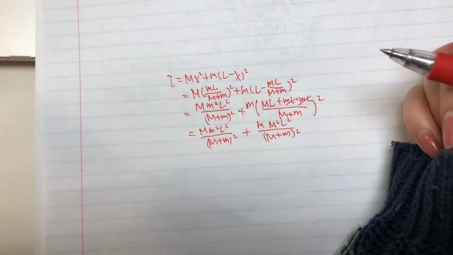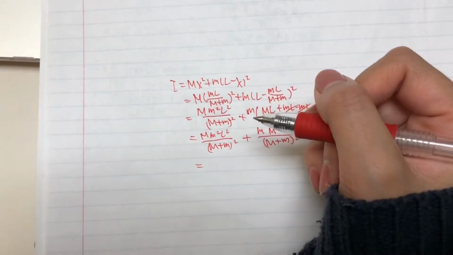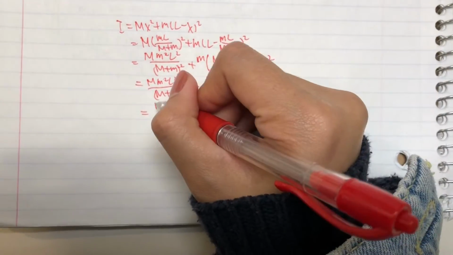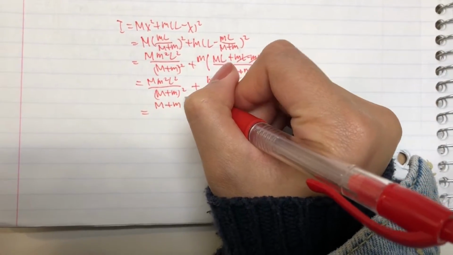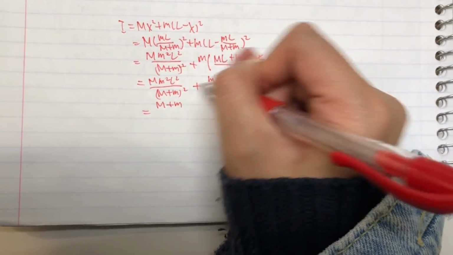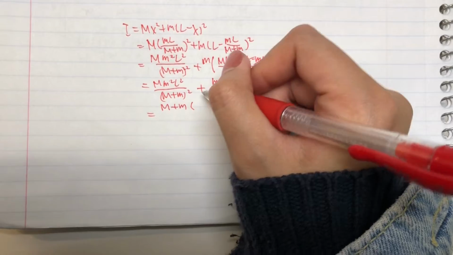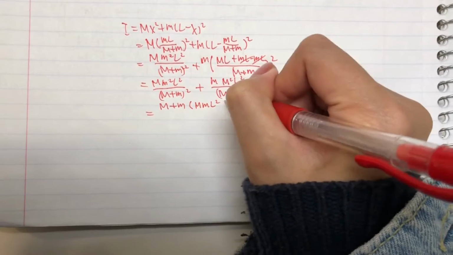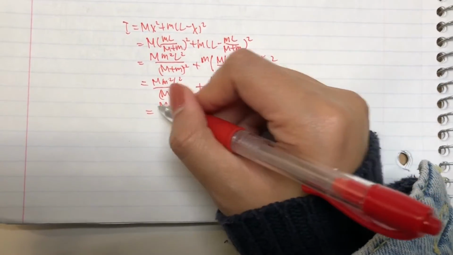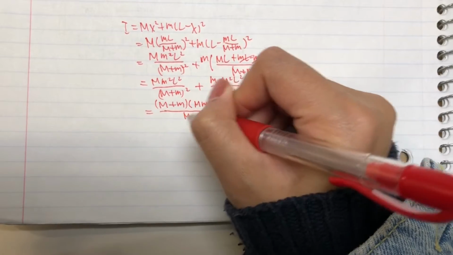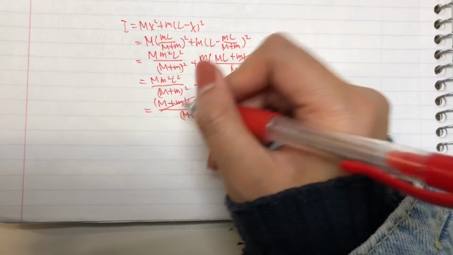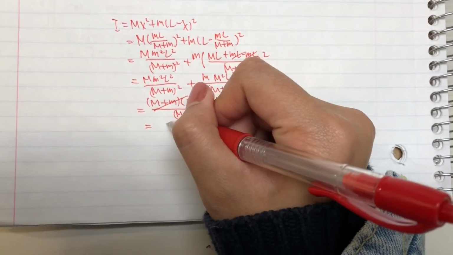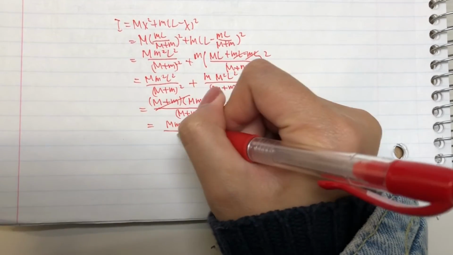And then we can combine the two parts together. So from the first equation we take out the small m, and for the second equation we take out the big M. So it's small m, big M, L squared over big M plus small m, and then big M and small m cancel out on both sides, and then we just simplify it.